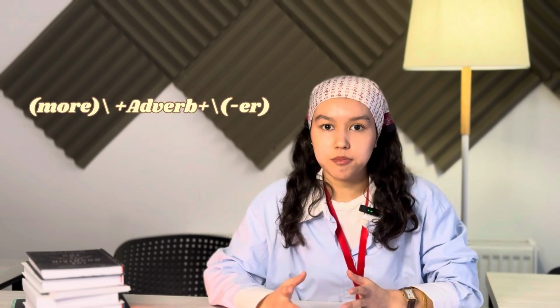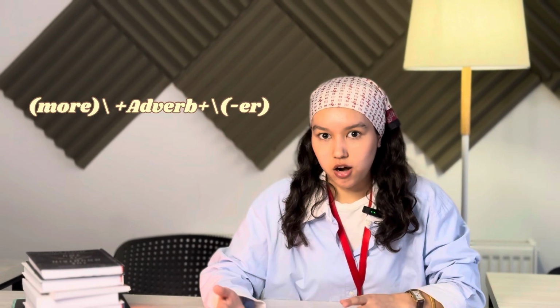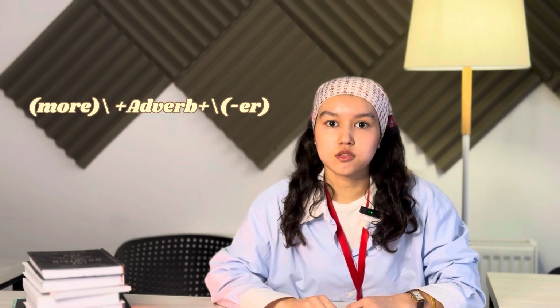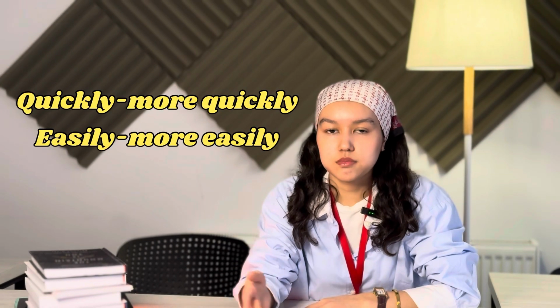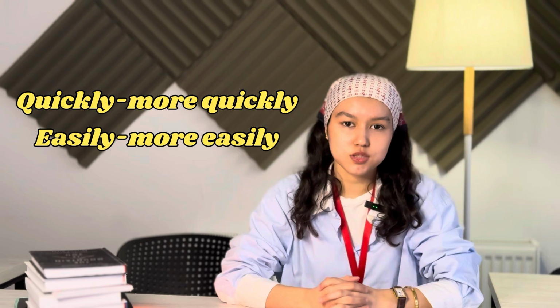But comparatives aren't just adjectives. We also use them with adverbs to compare actions. To compare adverbs, we either add -er or use "more" with longer adverbs. Quickly, more quickly; easily, more easily. Students at school learn English more easily.